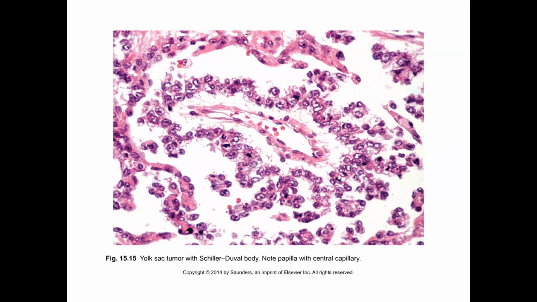Here's the higher magnification and it shows the characteristic Schiller-Duval body with the nice central vessel surrounded by a halo of neoplastic cells, then another clear space and peripheral neoplastic cells again in that characteristic pattern.